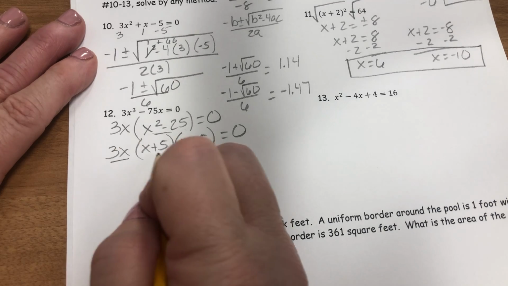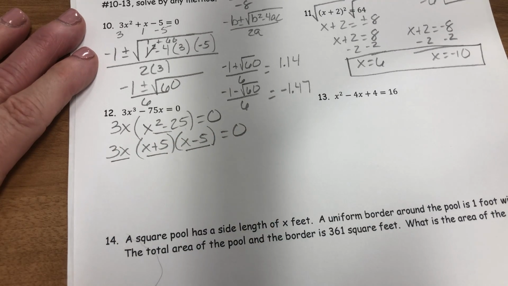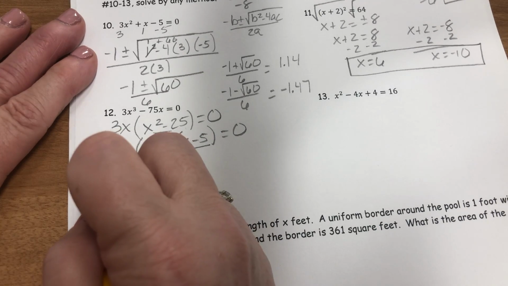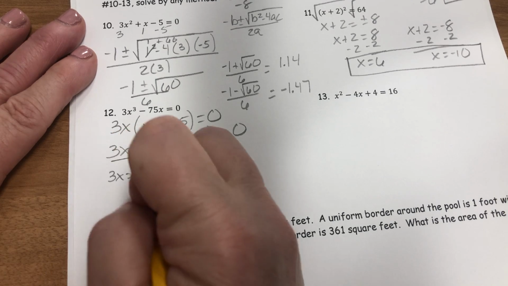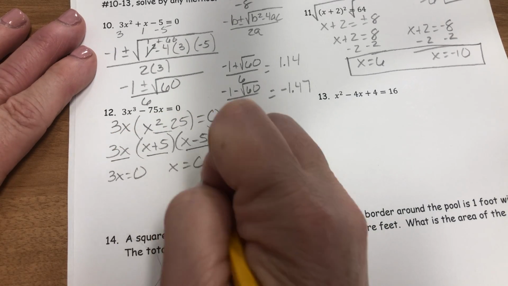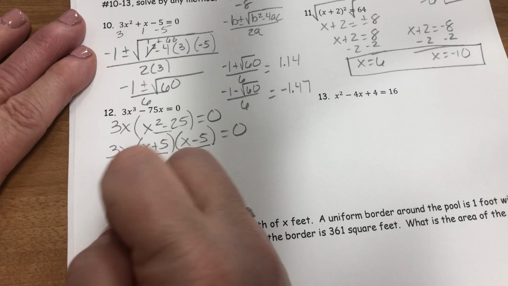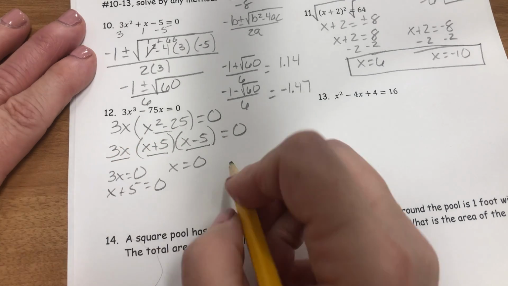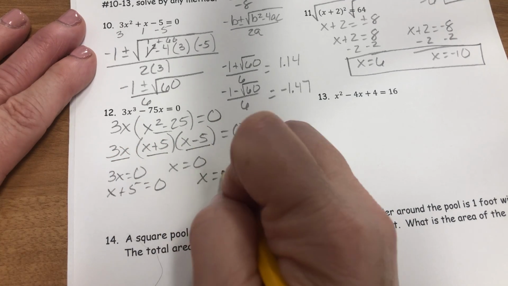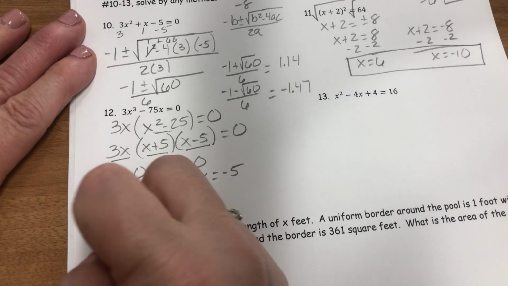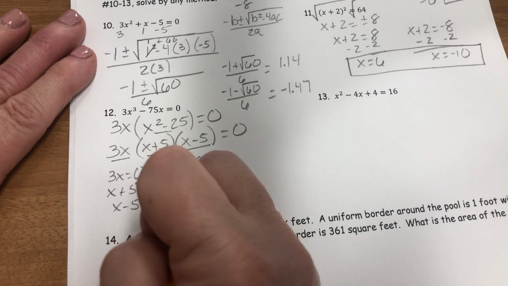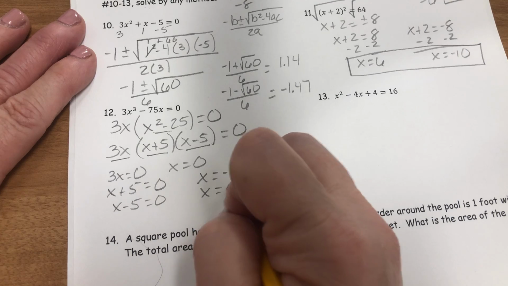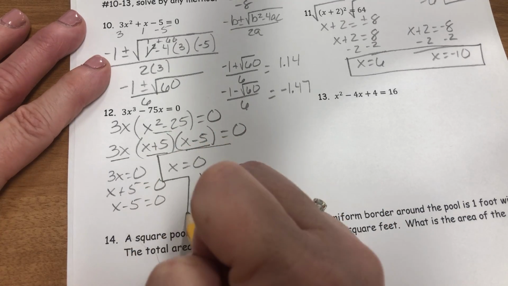And then one of these things has to equal 0. So if 3x equals 0, x equals 0. If x plus 5 equals 0, x equals negative 5. And if x minus 5 equals 0, x equals 5.